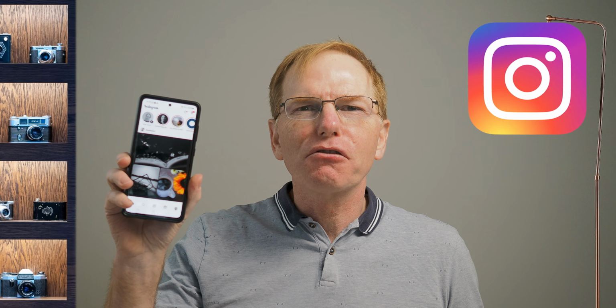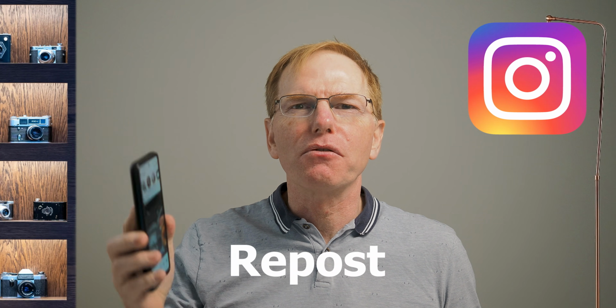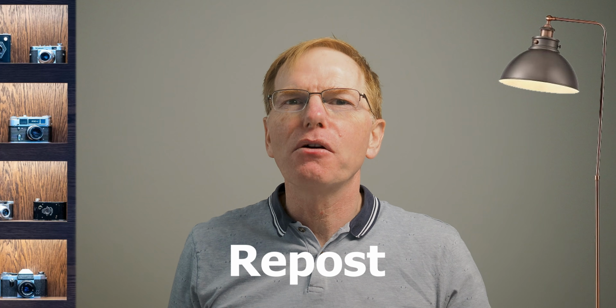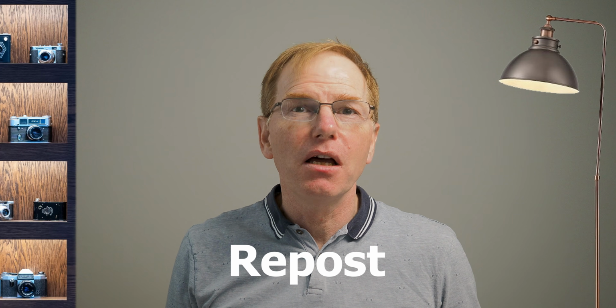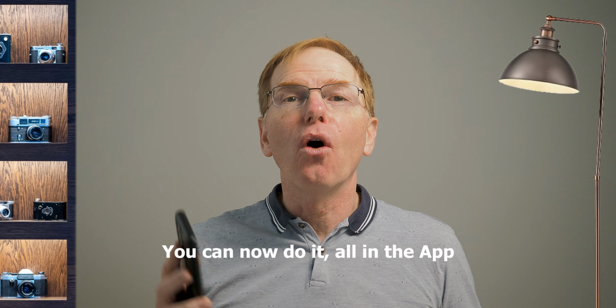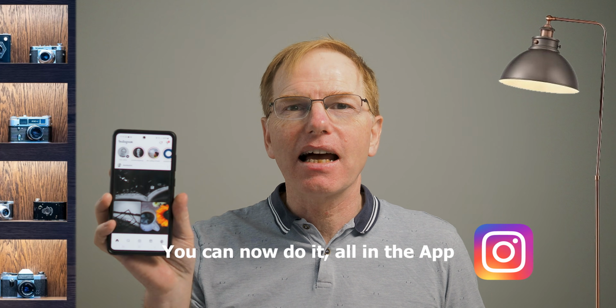Instagram has introduced a great new feature called Repost, where you can repost your favorite content from another Instagram user. No longer do you have to do a screenshot or save an image from someone else's account and then repost it manually. You can now do it all in the app, which is fantastic.